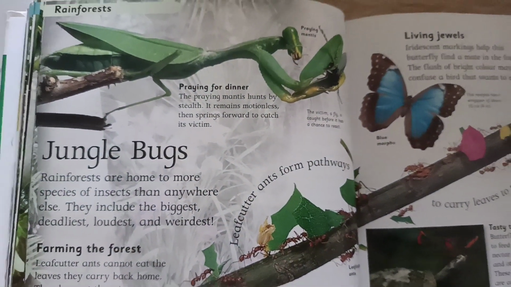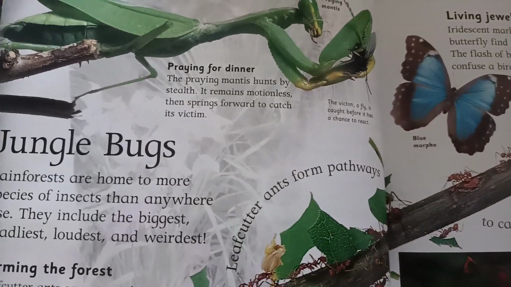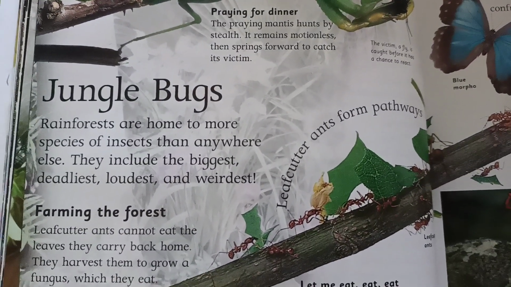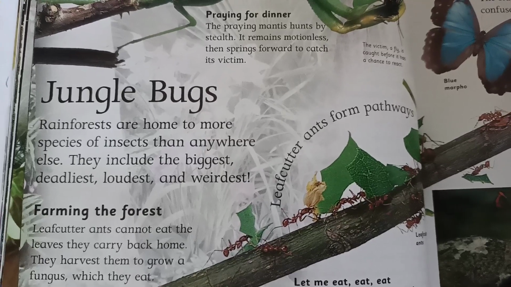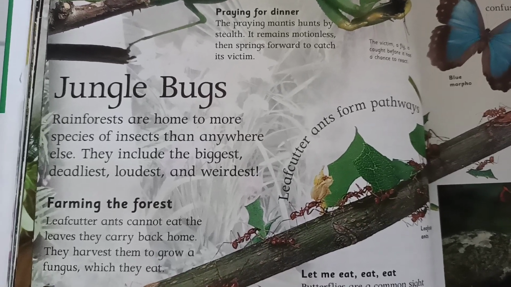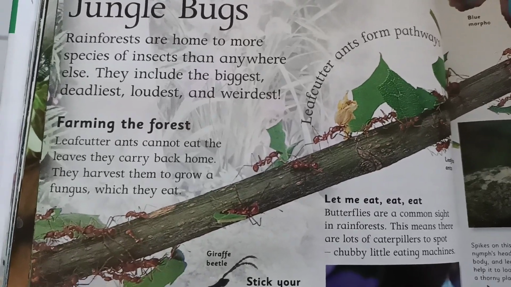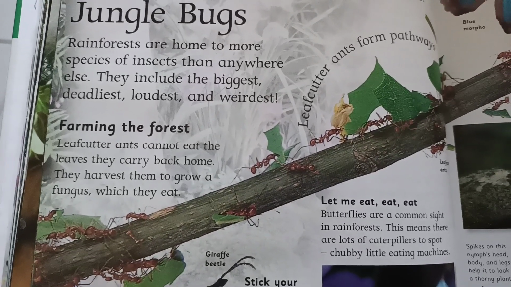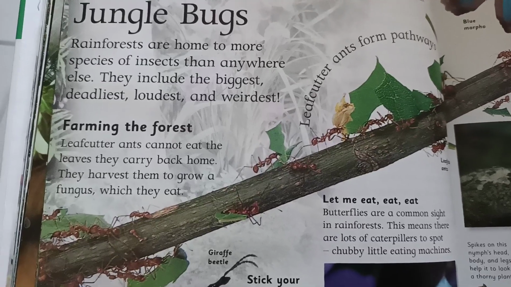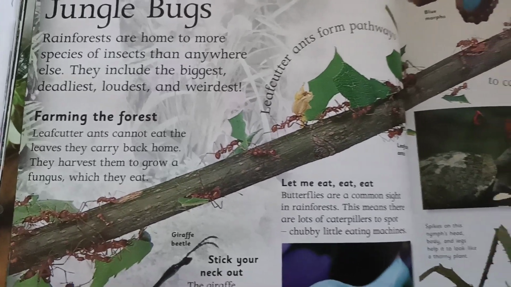Next, jungle bugs. Rainforests are home to more species of insects than anywhere else. They include the biggest, deadliest, loudest, and weirdest. Forming the forest. Leafcutter ants cannot eat the leaves they carry back home. They harvest them to grow a fungus which they eat.